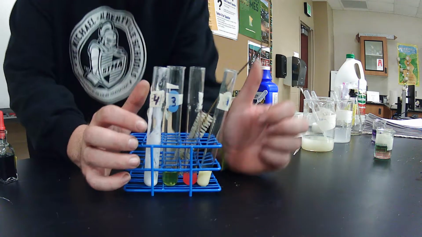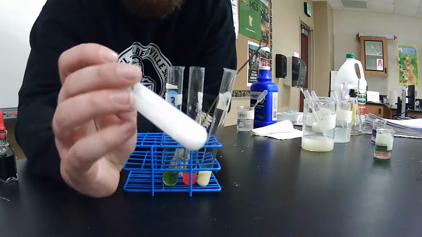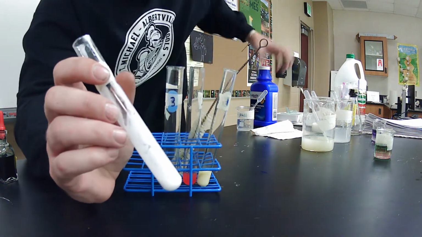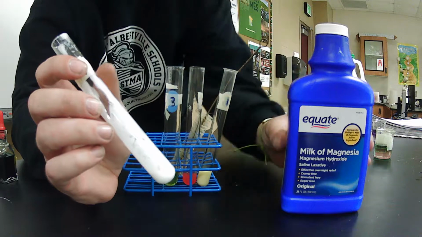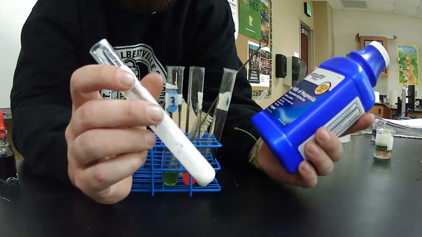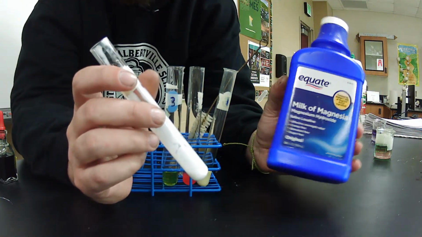Okay, welcome back. We're going to talk about milk of magnesia. So milk of magnesia is a medication you can buy from the store. This is like the knockoff brand of it, but it really is just a laxative.